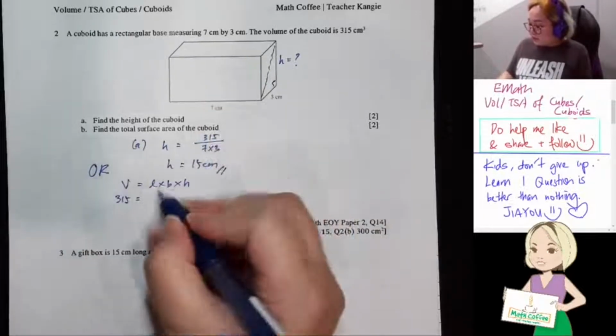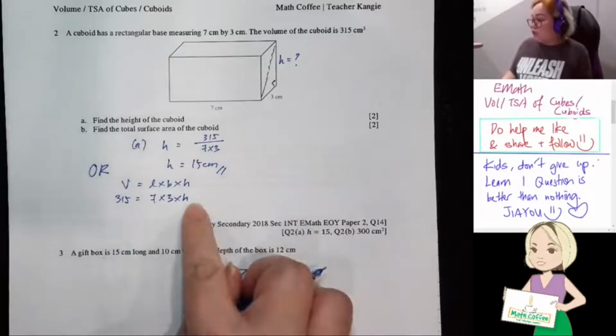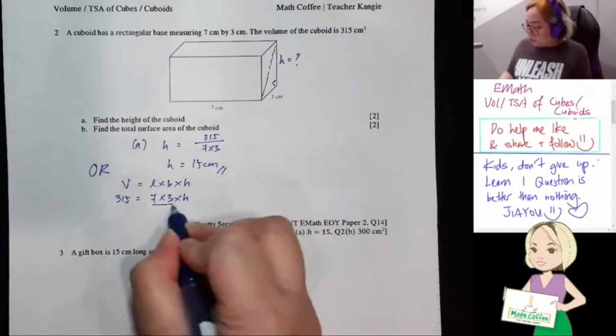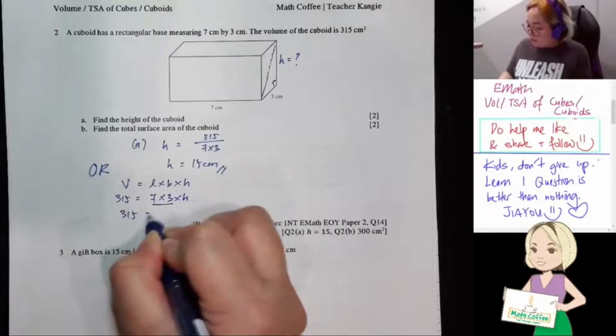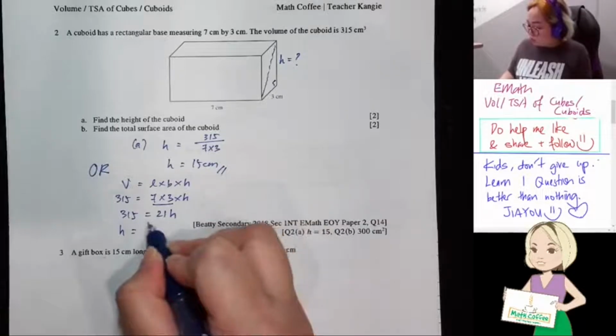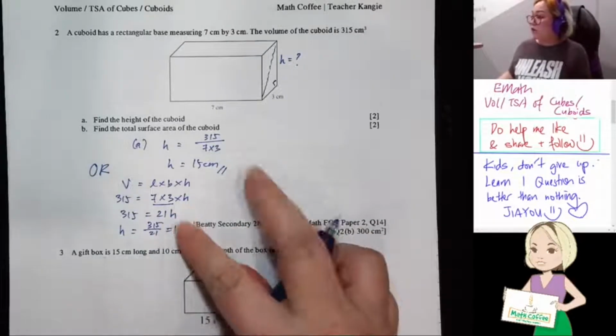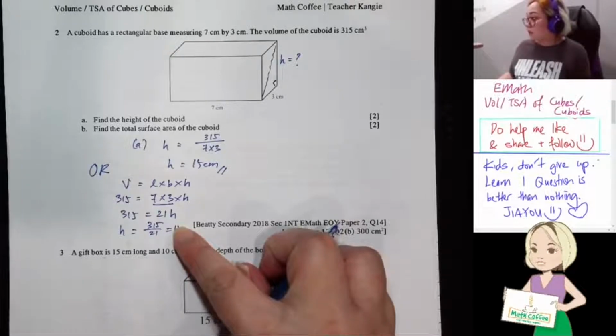The length I have, which is 7. The breadth I have, which is 3. And the unknown is h. So this is 21. So 315 equals 21h. Then my h is equal to 315 divided by 21, and I also get 15. So I also can do it in this way. Algebraic.